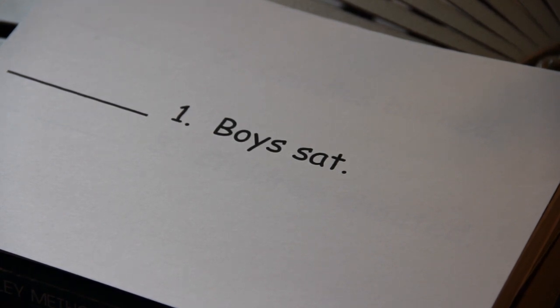So the first sentence that you should have there is the sentence, boys sat. Now this is not a very good sentence. It's an incredibly simple sentence, but it is a sentence. It has a subject, it has a verb, it makes sense. It does begin with a capital letter, and there is an end mark. So this is a sentence.